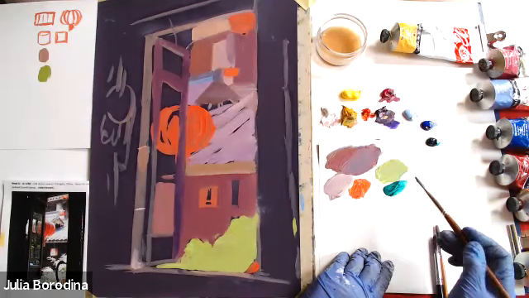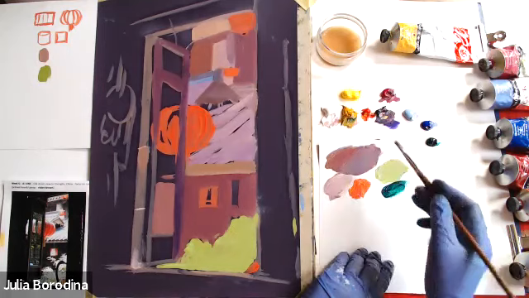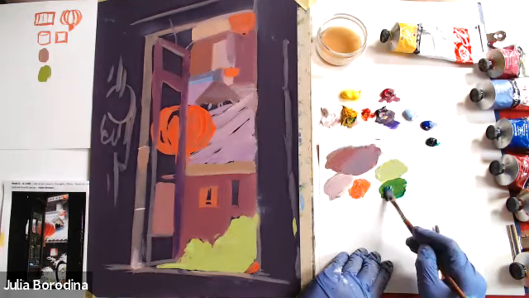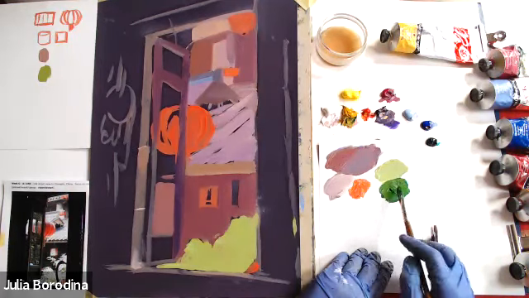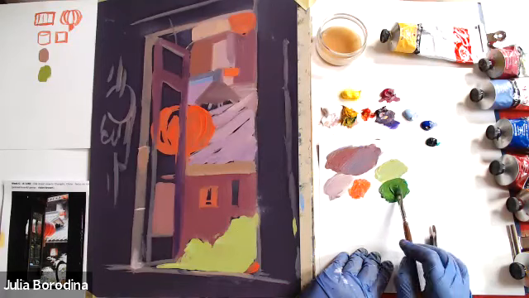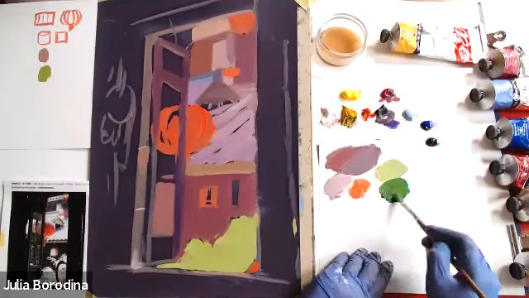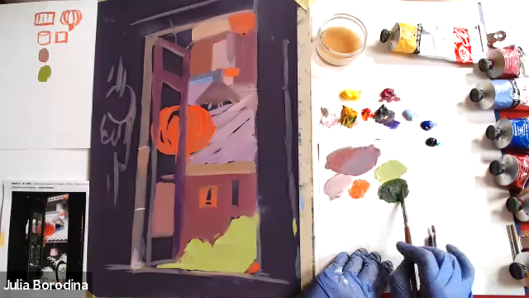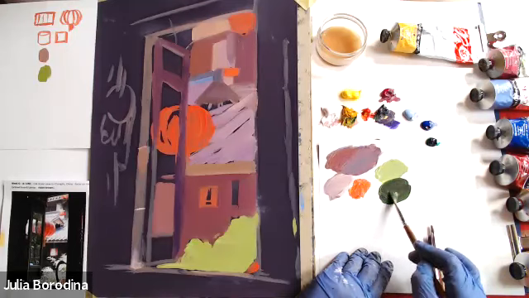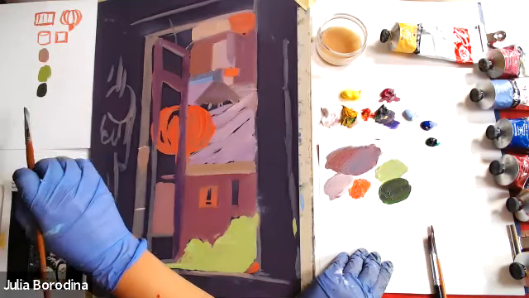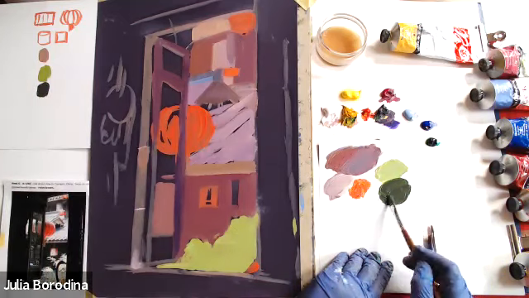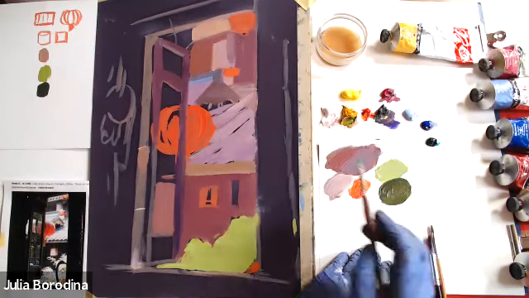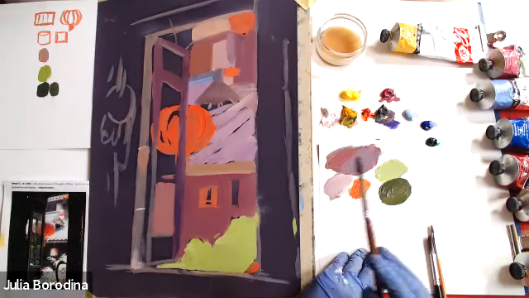So I have slightly darker emerald green, still the same ochre. Okay, that's a darker version of it. And I also want to add a dab of violet to it to make it slightly darker. So that's in comparison. Okay, it's quite dark. Maybe I'll add a dab of ochre to it. Okay, that's a bit lighter.